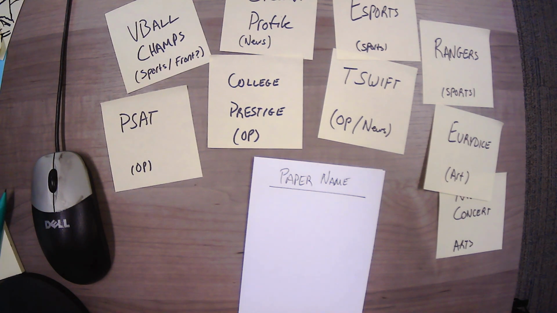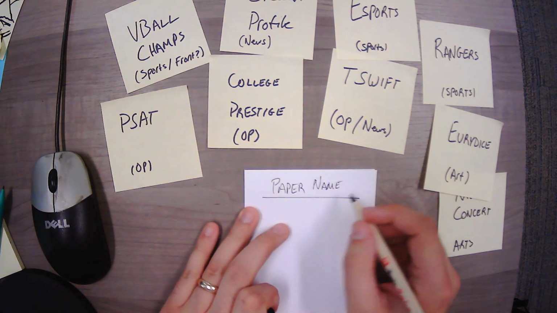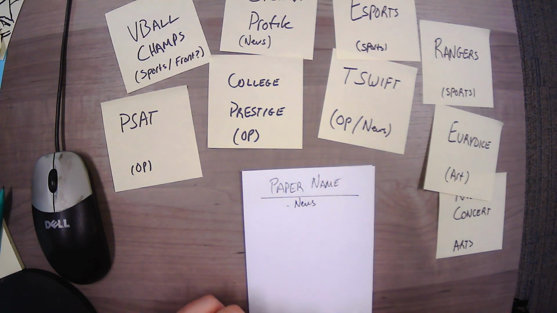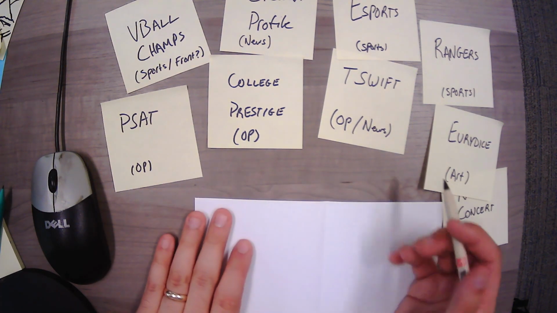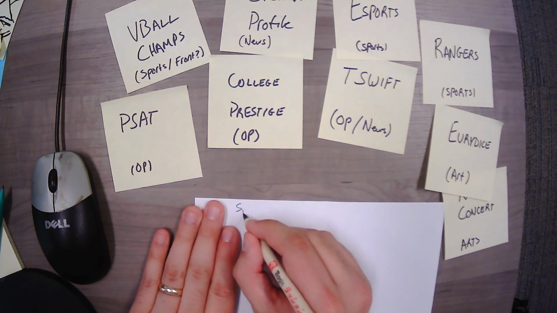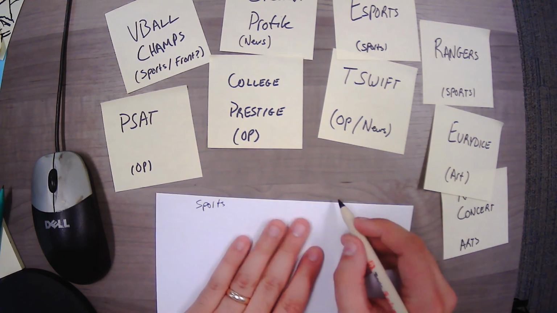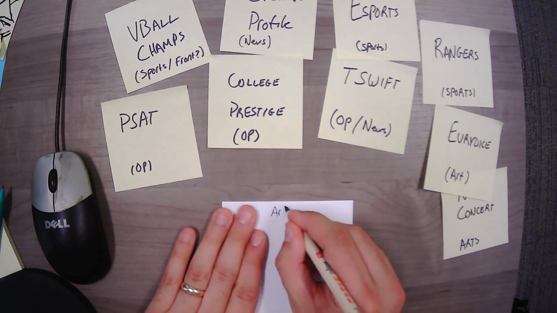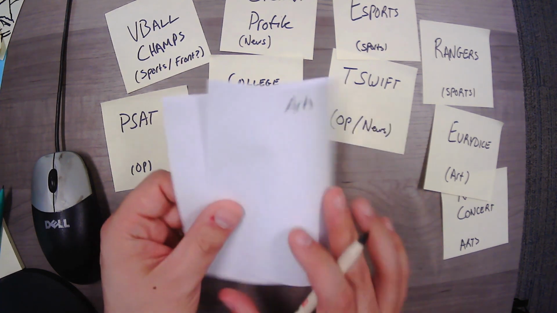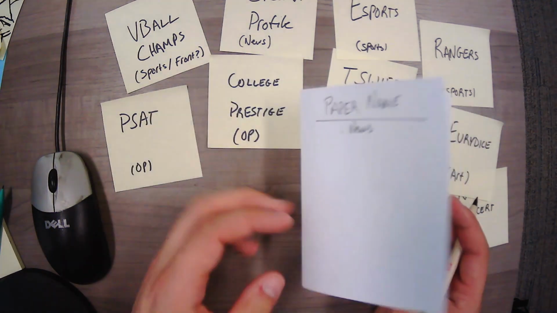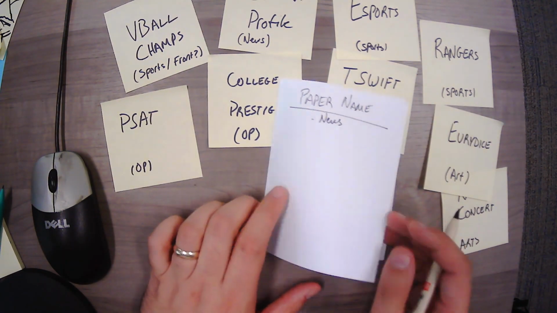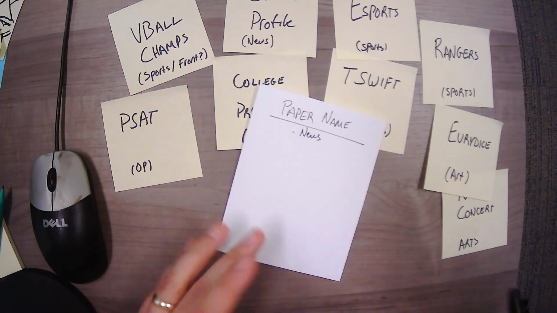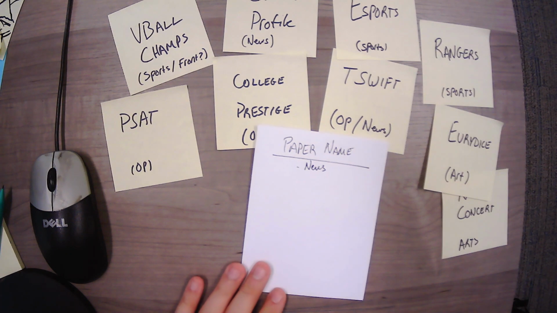We have sections in our paper. They pretty much go news first, and then the next one is typically sports, opinions, and arts. Of course, this can be much more broad. We normally do 8 or 12 pages. But for this demonstration, I'm just going to do 4 pages. So what we're going to do now is basically lay out our paper. It's not going to be perfect, and that is okay.